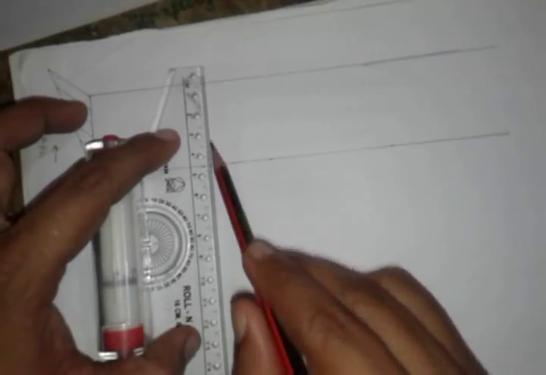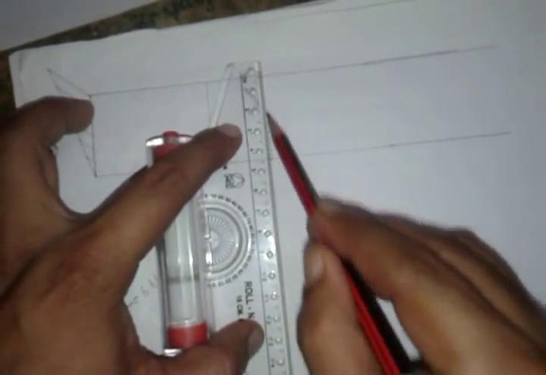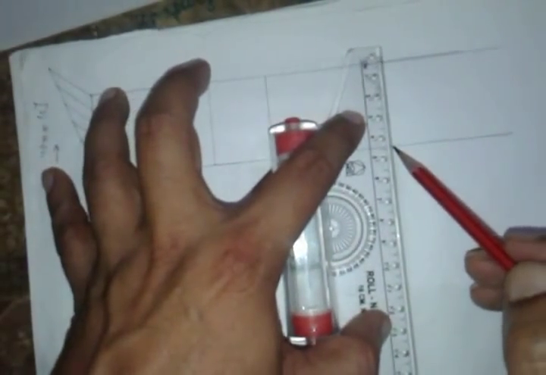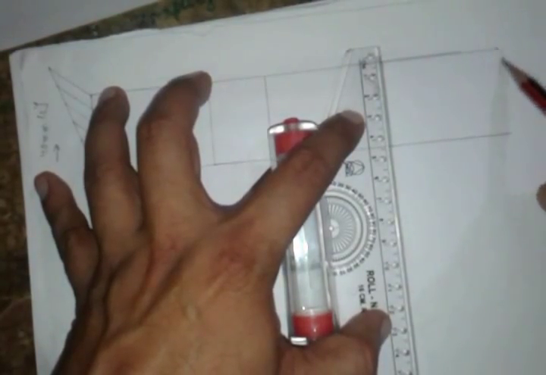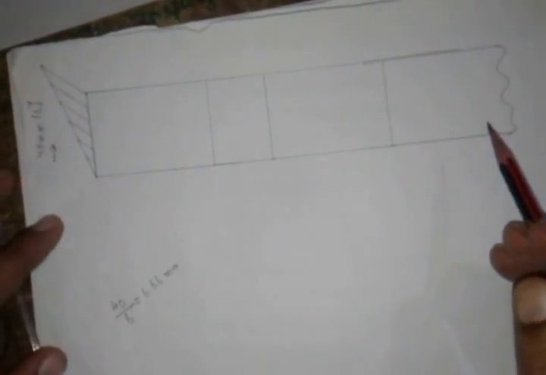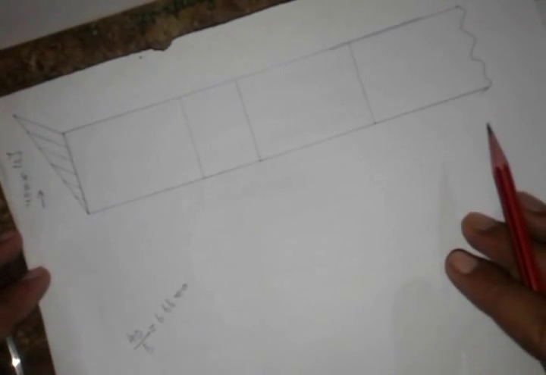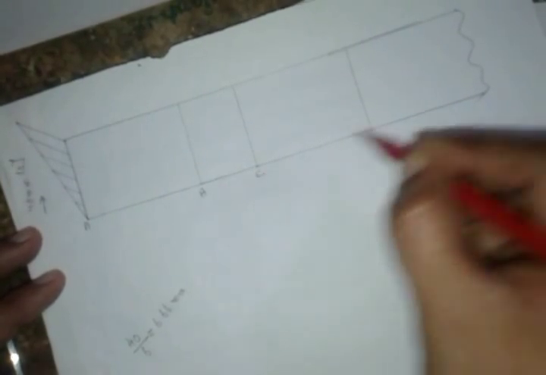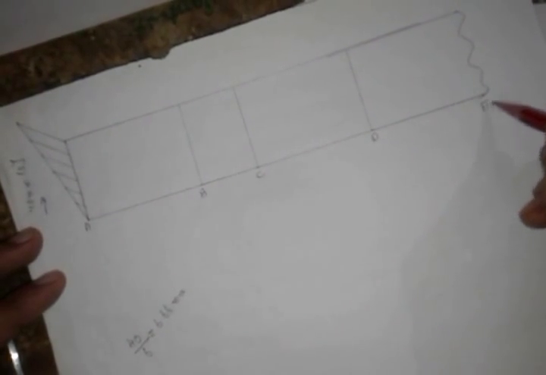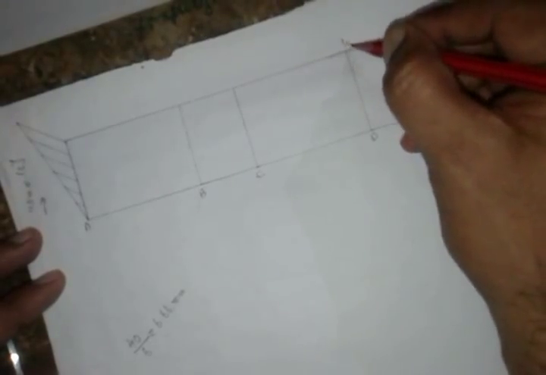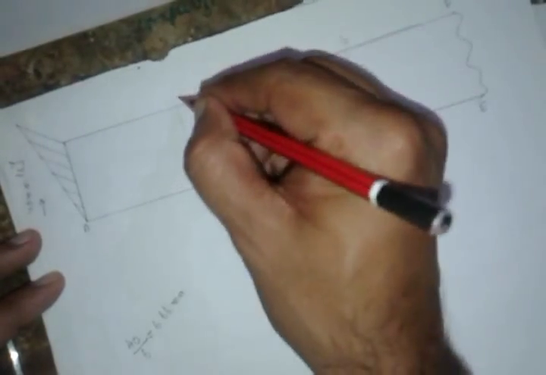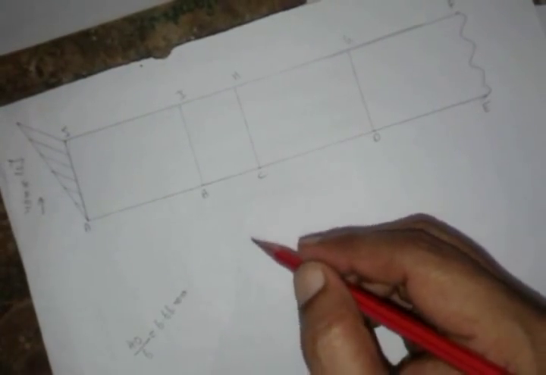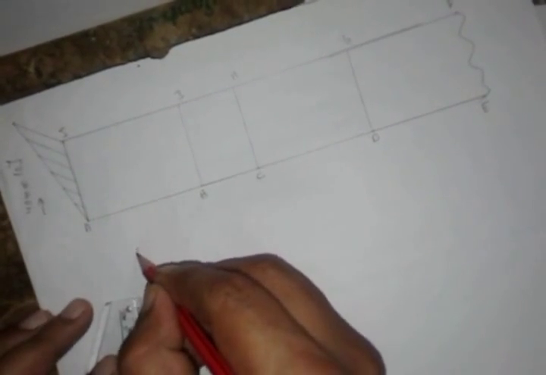This is the 60 degrees, 30, again 60, and this is the dwell. We'll go for naming of these points: A, B, C, D, E, F, G, H, I, and J. This is the outstroke.